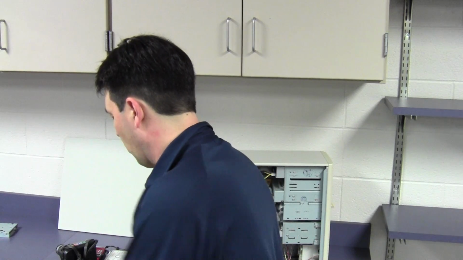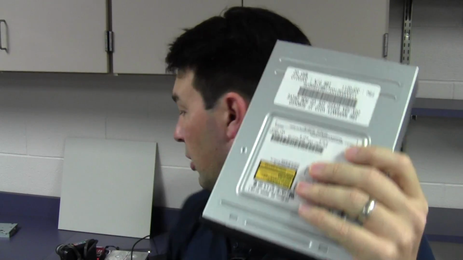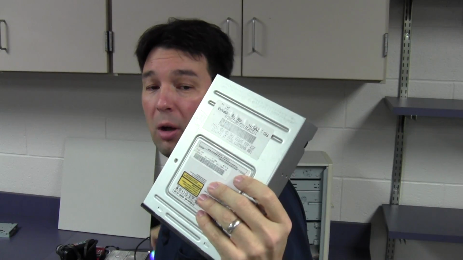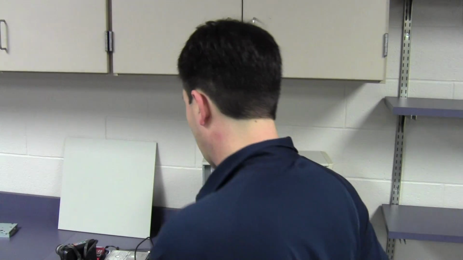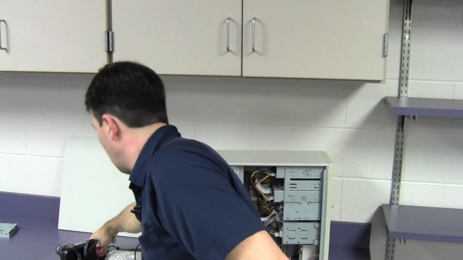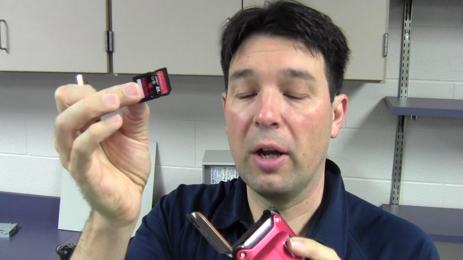Then the next one was either the DVD drive or the flash drive. I don't remember which one came first. But the DVD drive looked almost the same as the CD drive. There's our DVD. And then we had our flash memory on the USB card, and also the flash memory inside a device, like a phone or a camera.